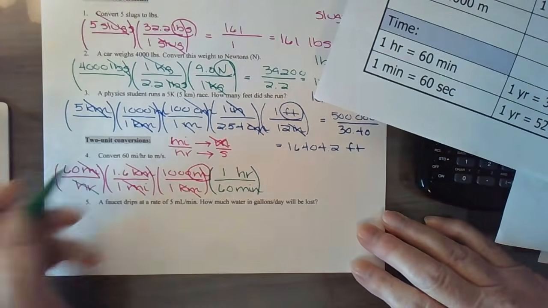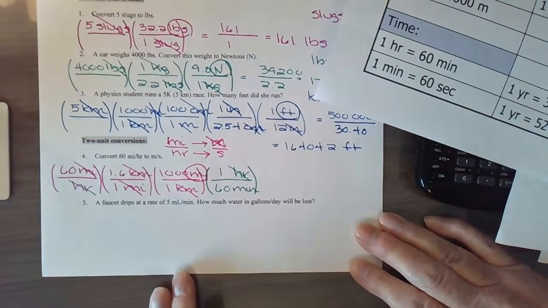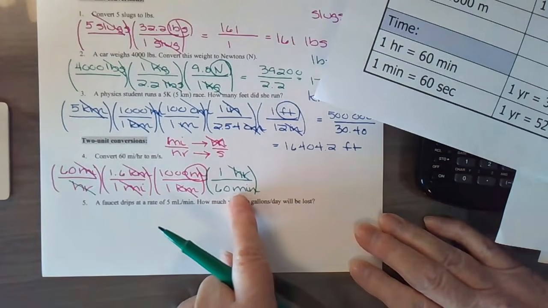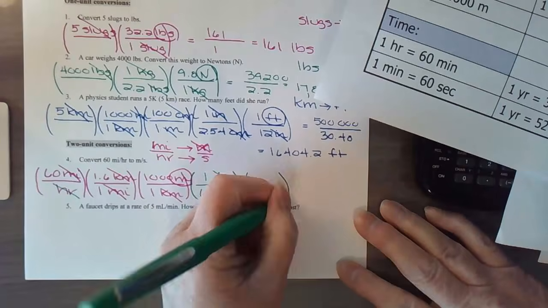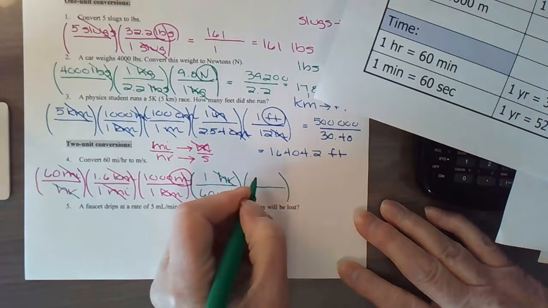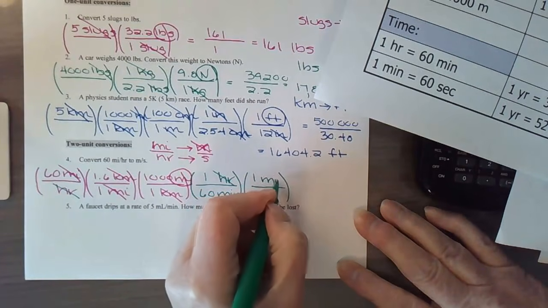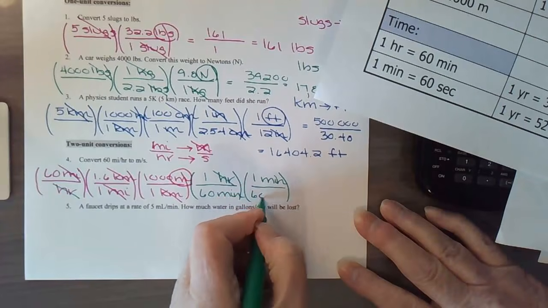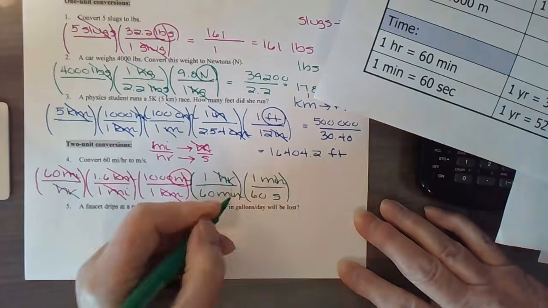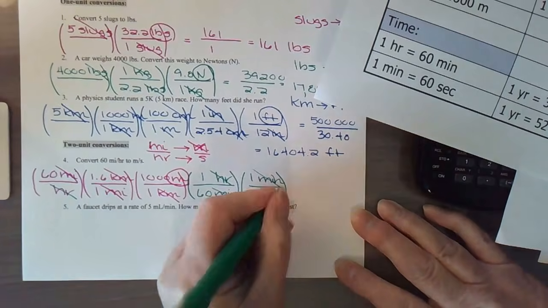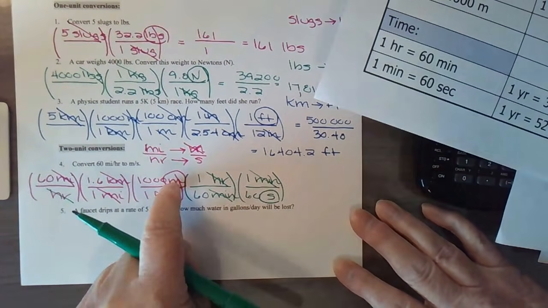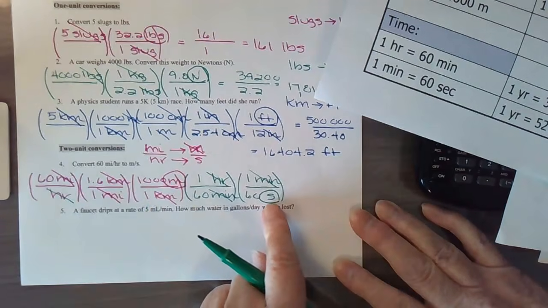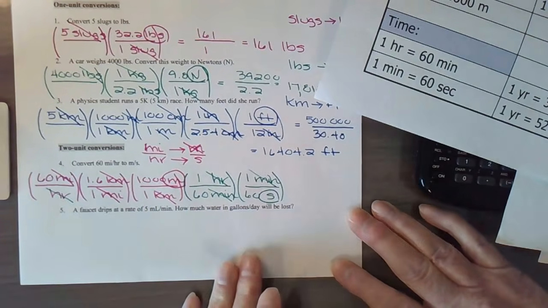Then I can cancel this hour and this one. So now I've changed hours into minutes, and I got to get to seconds. So how about this? 1 minute is 60 seconds. Cancel, cancel. And I'll circle that. So I now have a meter on top, and I have a second on the bottom. That's exactly what I want.